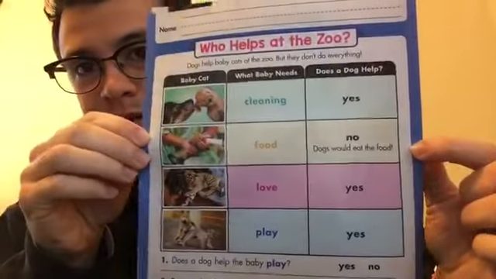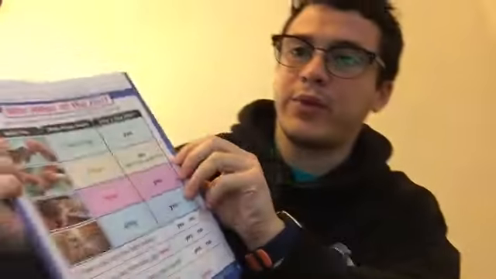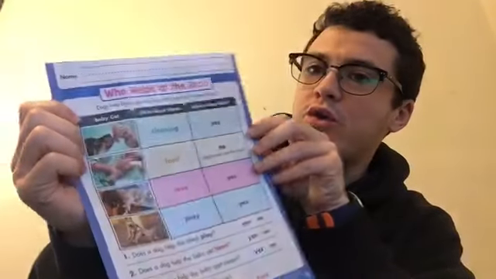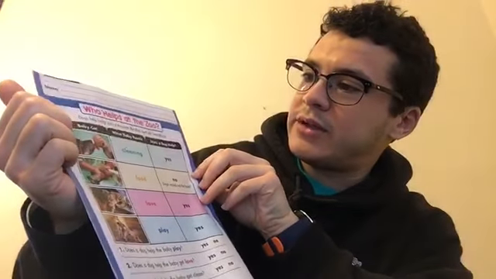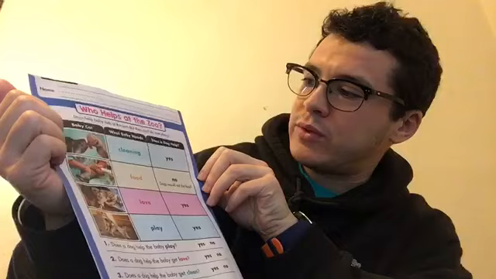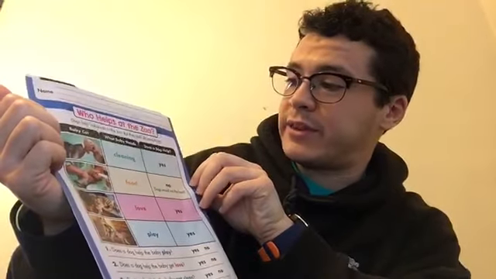So the text features that you should have written down are photographs, labels, headings, and captions. And then there's one more on the back. Let's read it before we write it down. Who helps at the zoo? Dogs help baby cats at the zoo, but they don't do everything.